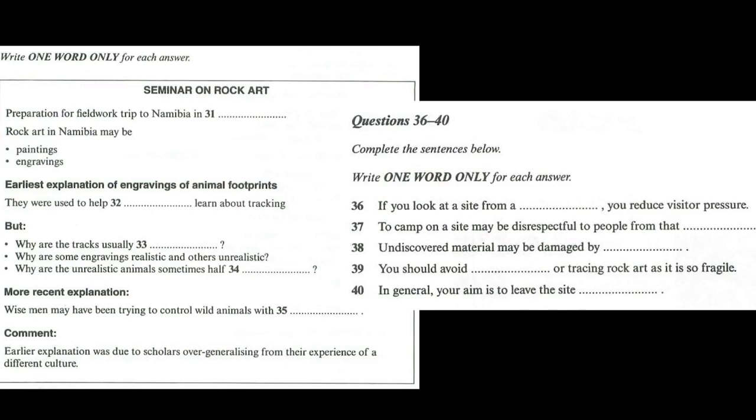Good afternoon, everyone. This is the first seminar in preparation for our archaeological fieldwork in Namibia. We are fantastically lucky to have received partial research funding for this trip from our institute, so I shall expect 200% attention and participation from you all.